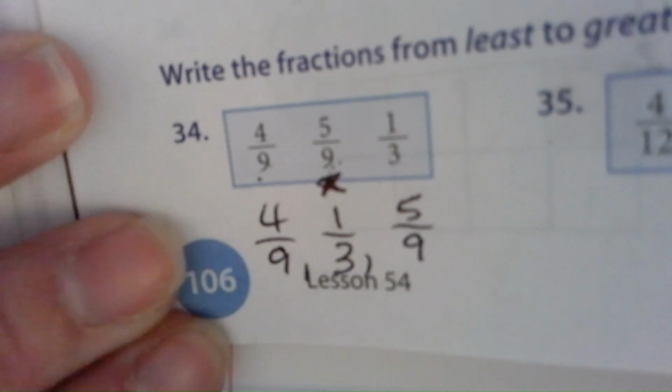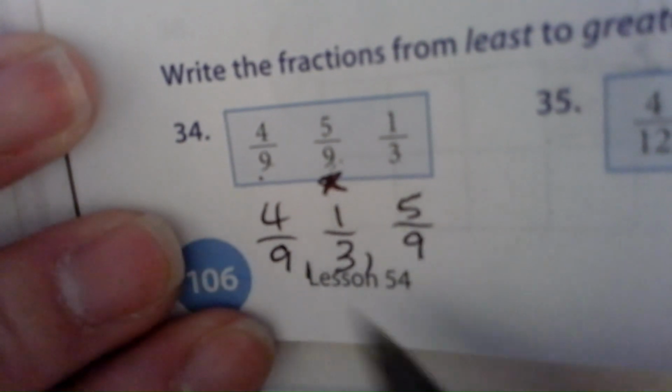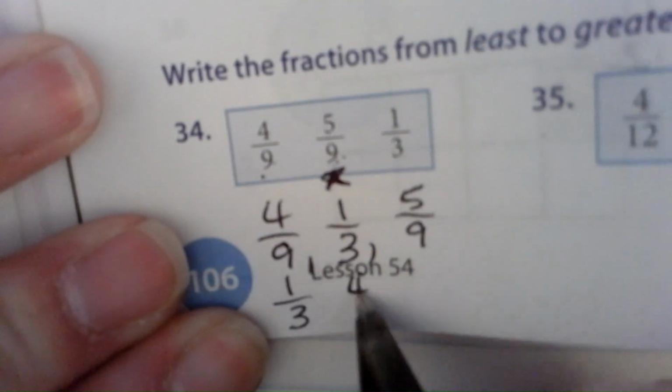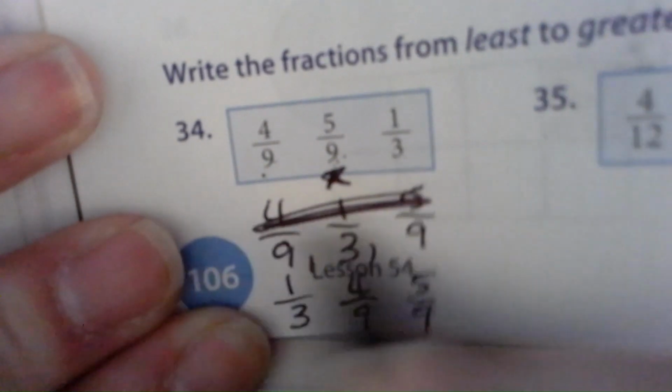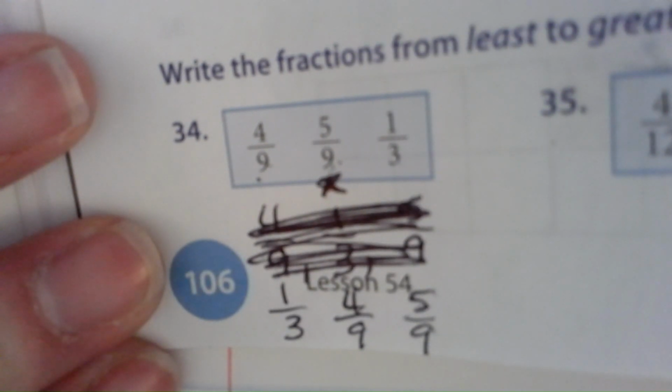Oh, you know what? Actually, that would be opposite. That's incorrect. So the answer for this would be 1/3, 4/9, and then 5/9. Why would I try to fail you? Well, I just looked at it again and I'm like, wait a minute, no.